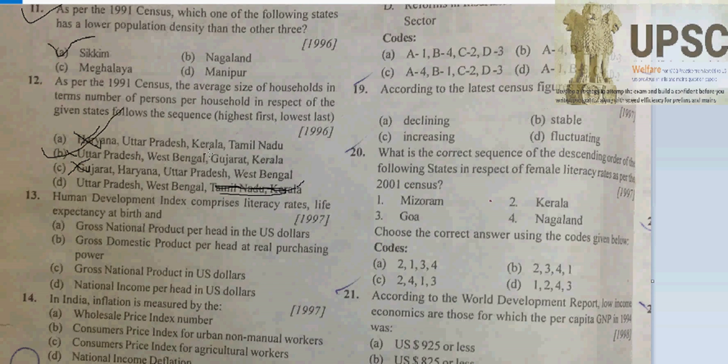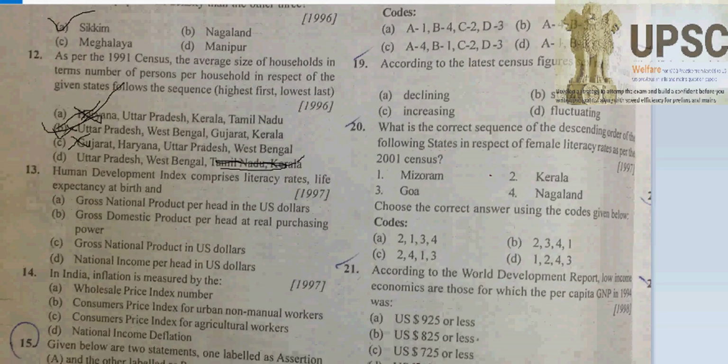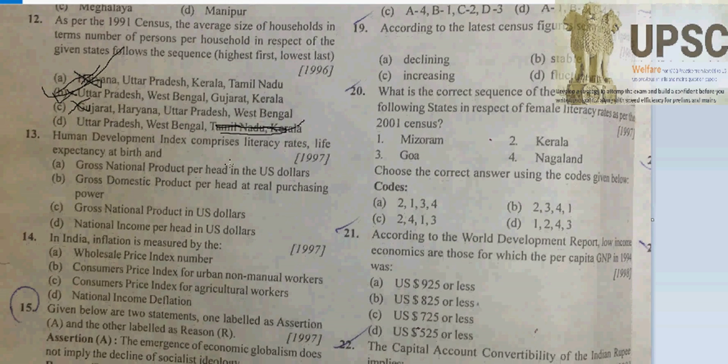Uttar Pradesh has the largest population, especially when we are talking about India, so definitely we have to give priority to Uttar Pradesh. So B will be correct: Uttar Pradesh, Bengal, Gujarat and Kerala. And Kerala has totally stabilized its population, as we know. So B will be the correct answer here.